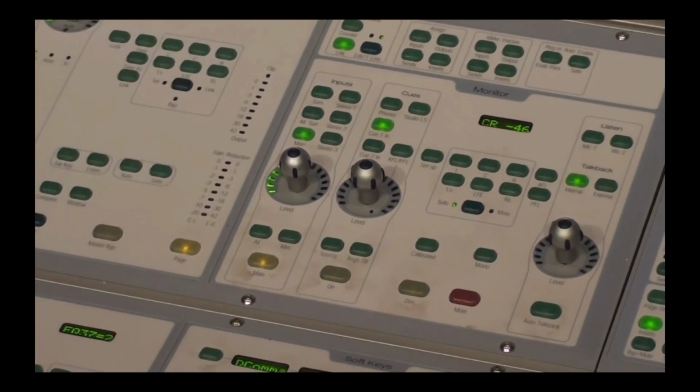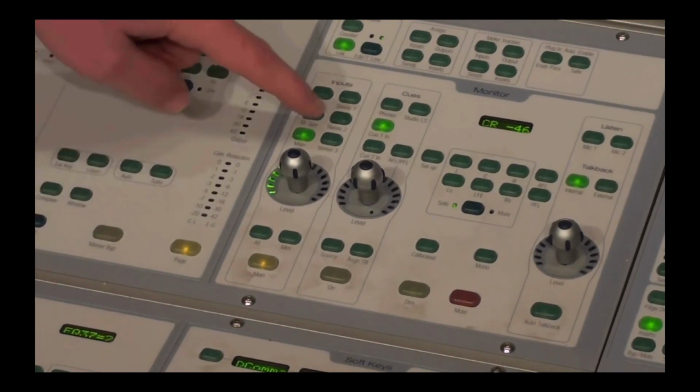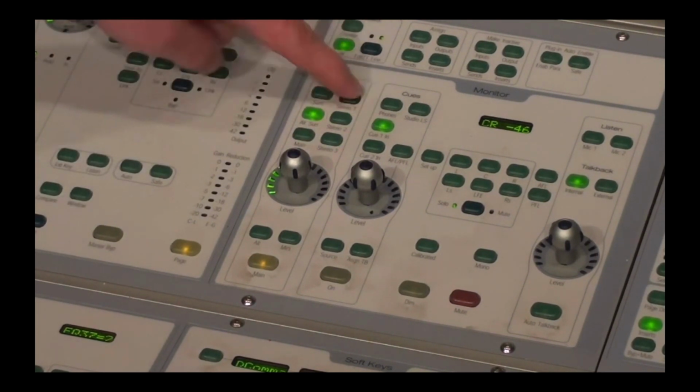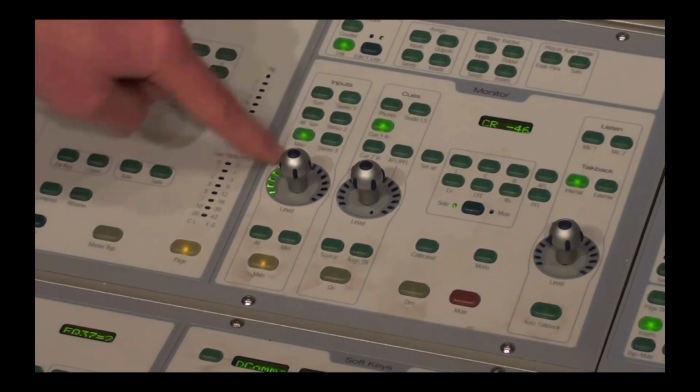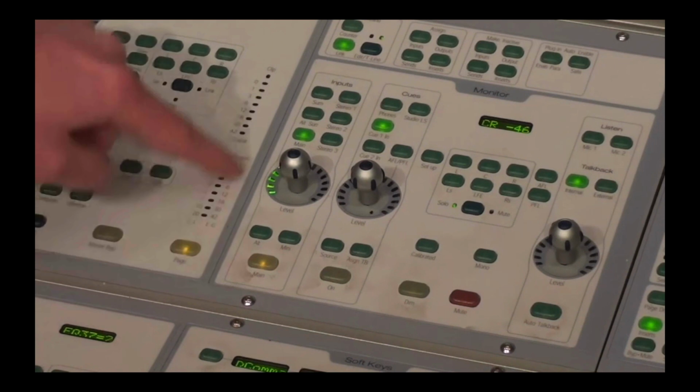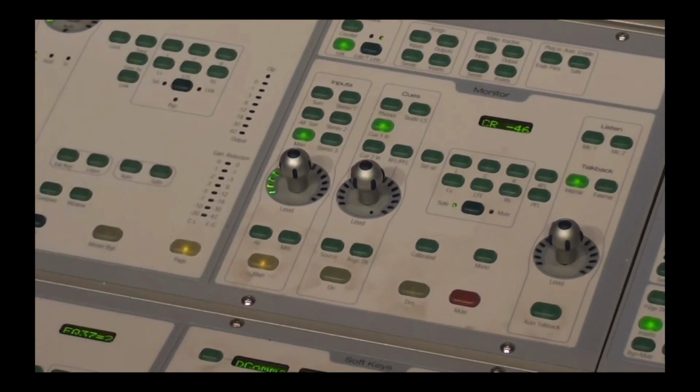If you have a laptop or phone or something like that patched into the Xmon, we can actually select multiple external sources that we could listen to aside from Pro Tools. But remember, main means you're listening to Pro Tools up top, and main on the bottom means you're actually feeding the Blue Sky speakers in here.